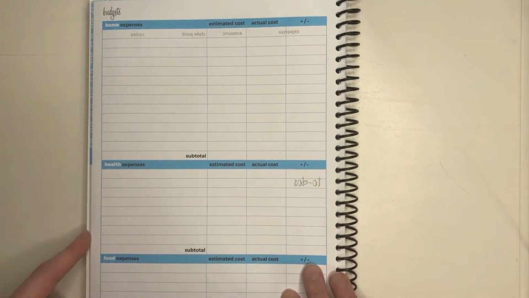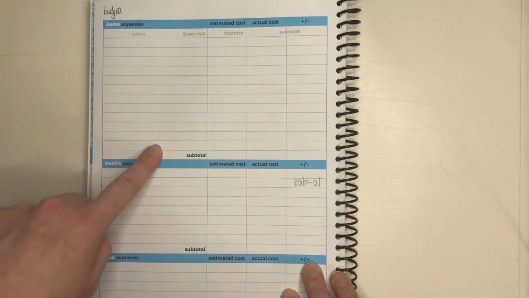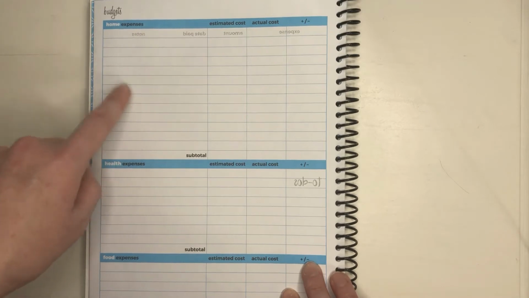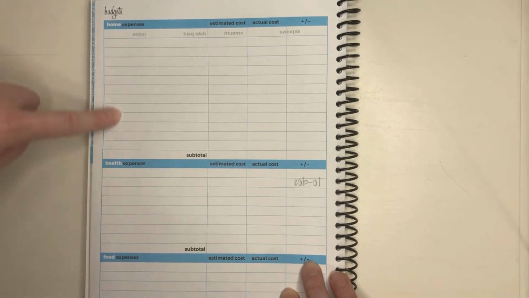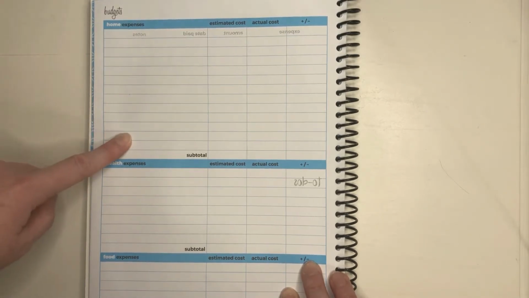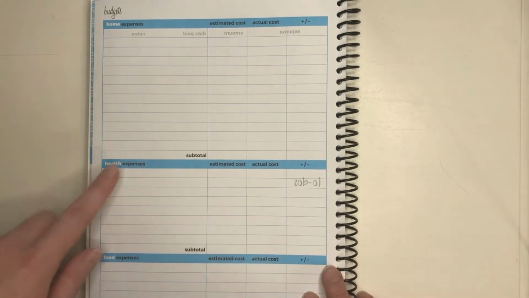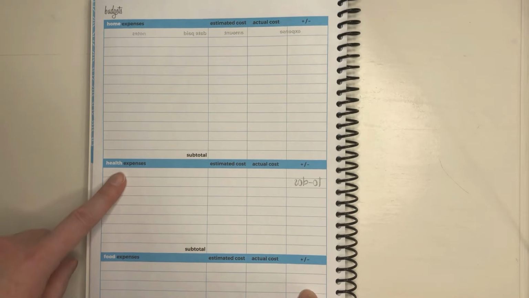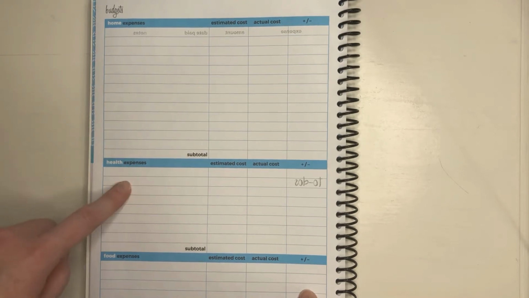I don't know. The home expense section is really big, and the only thing I can think of to put in that section is my rent. So this is why I feel I'm not using this properly, because look at all of these lines and all I have is rent. I don't get it. And then health expenses. If this is an American company that makes this book and I'm in Canada, I don't have health expenses.